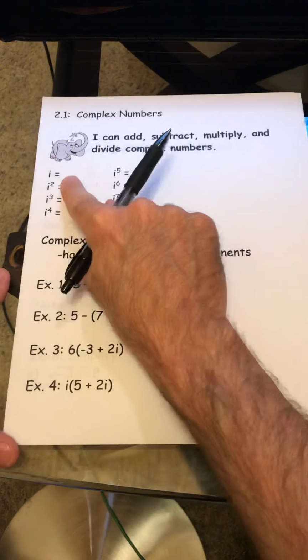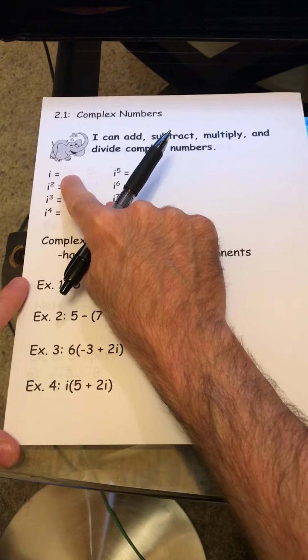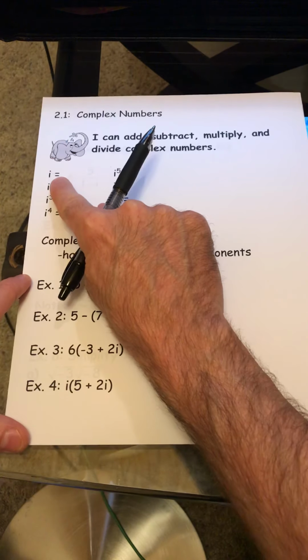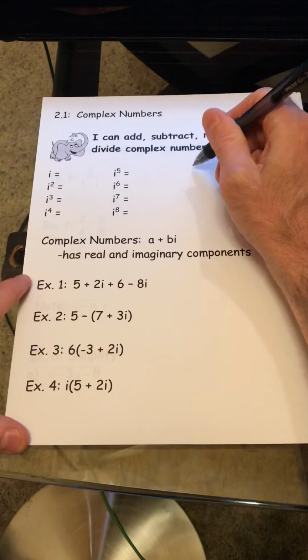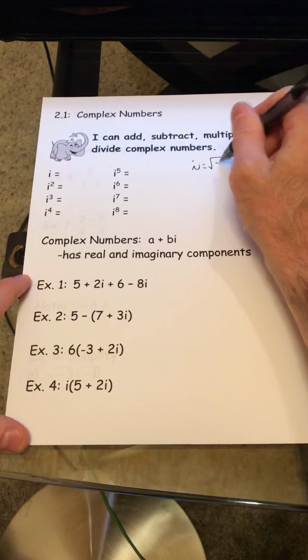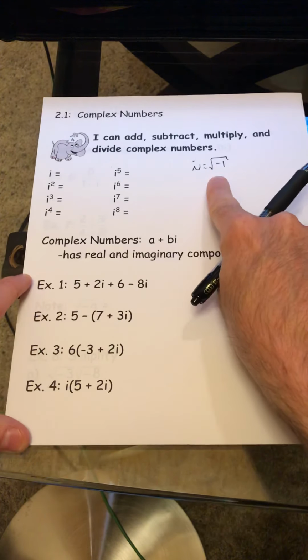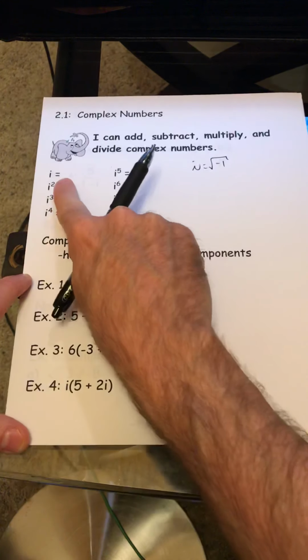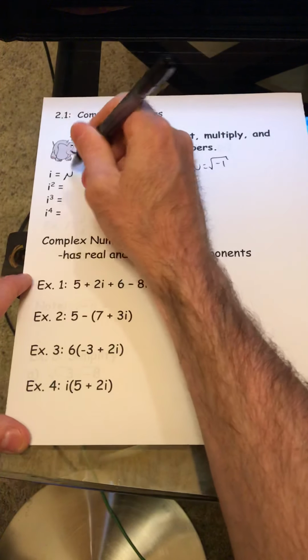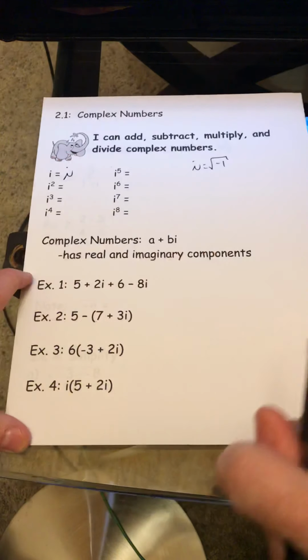So, first off, when we talk about complex numbers, technically i, by definition, is the square root of -1. We'll certainly talk more about that, but it's also our base for complex numbers.